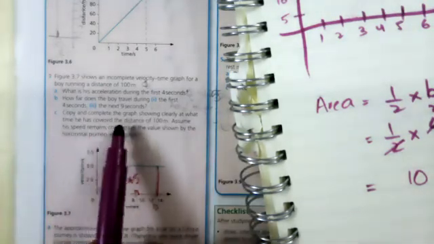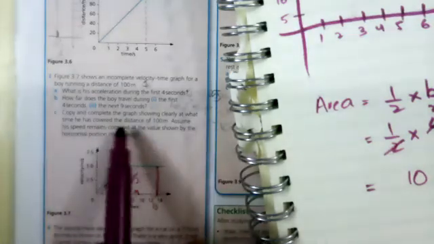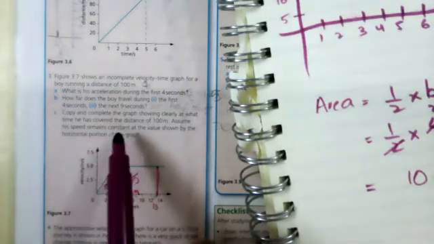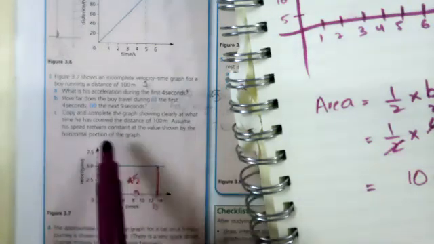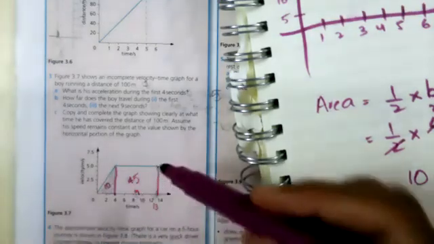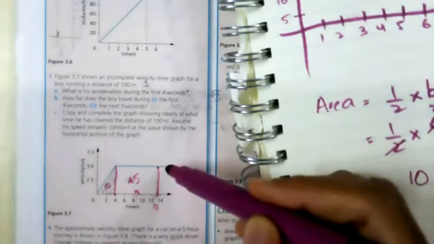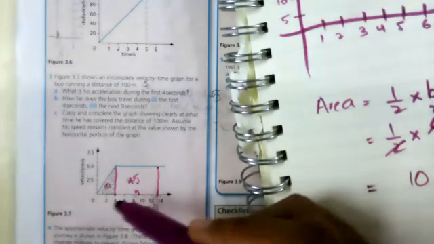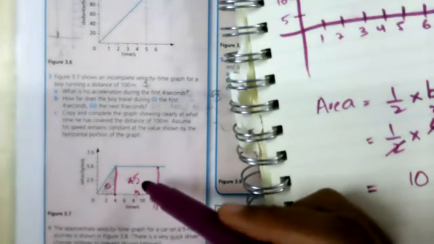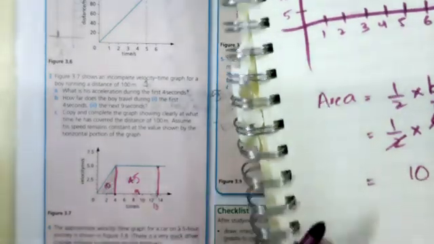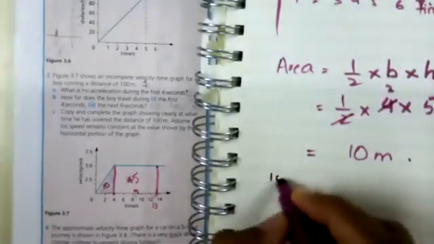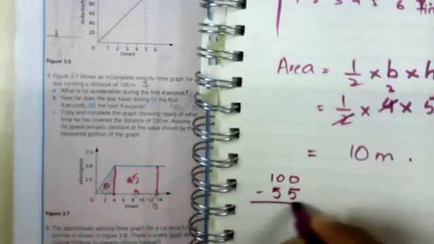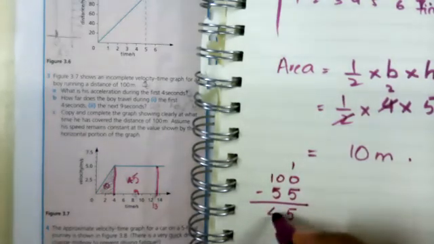Okay. Copy and complete the graph showing clearly at what time he has covered the distance of 100 meters. Assume his speed remains constant at the value shown by the horizontal portion of the graph. So if the velocity stays the same, at what point will he have covered 100 meters? We already have 55. So how much more does he need to travel? 100 minus 55, which is 45, right?